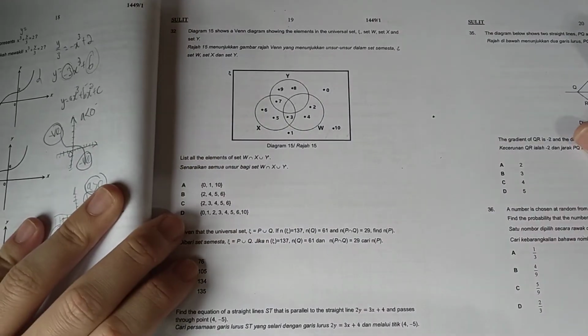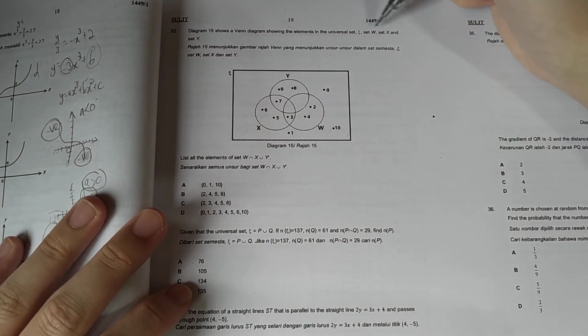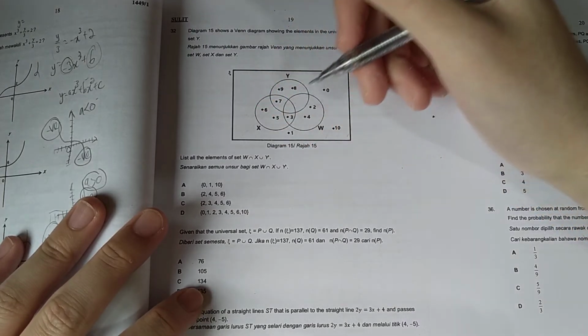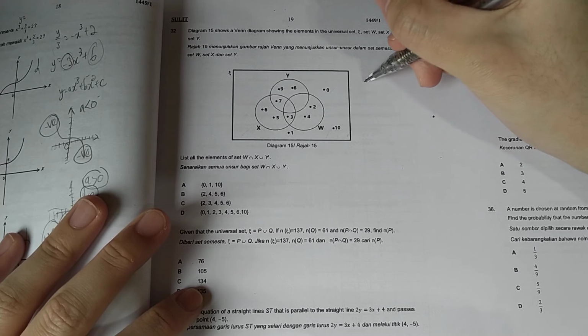Number 32. Diagram 15 shows a Venn diagram showing the elements in the universal set, W, X, and Y. List the elements of (W intersect X) union Y complement. Do not be lazy. Do it one by one.